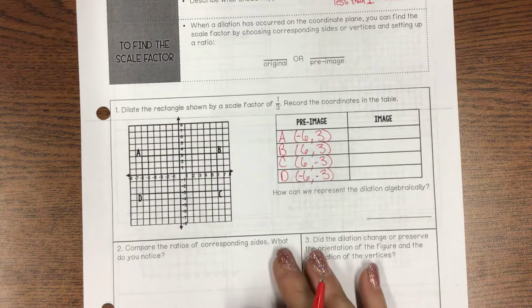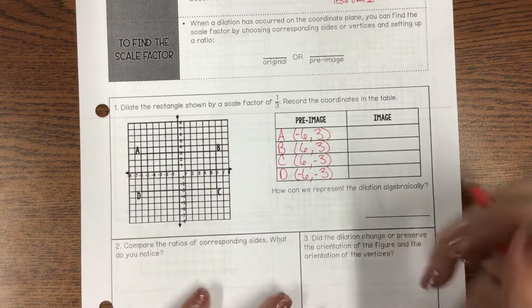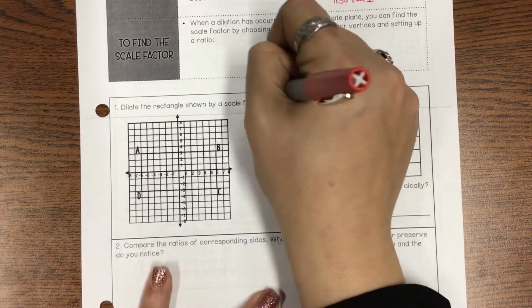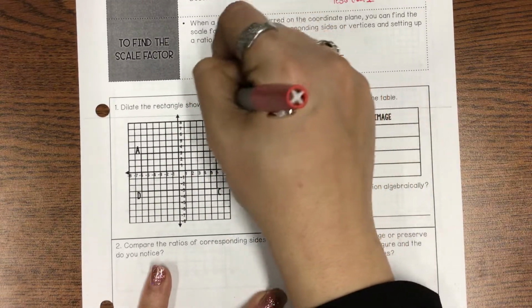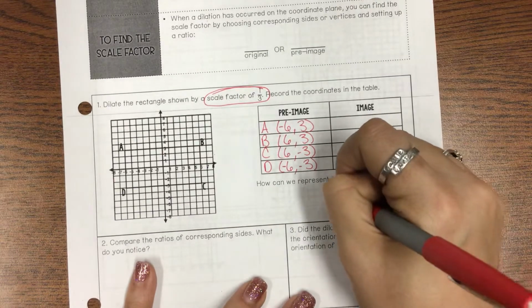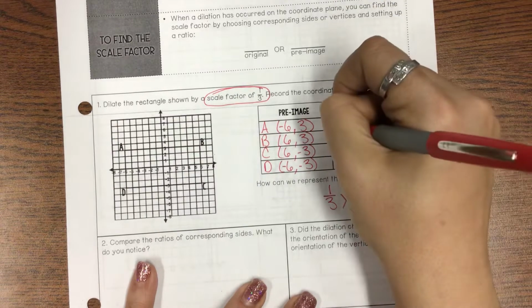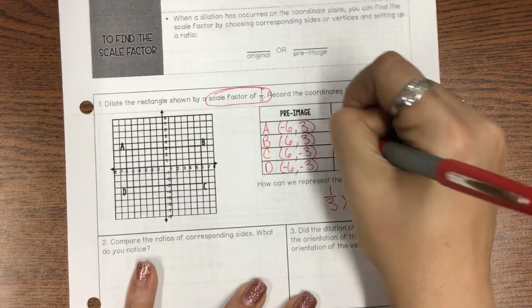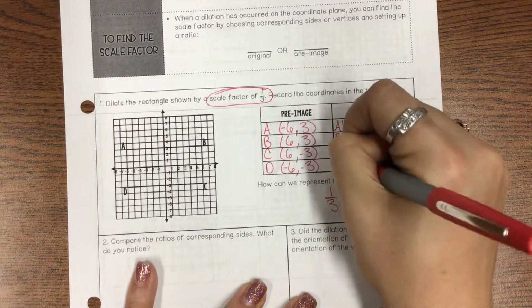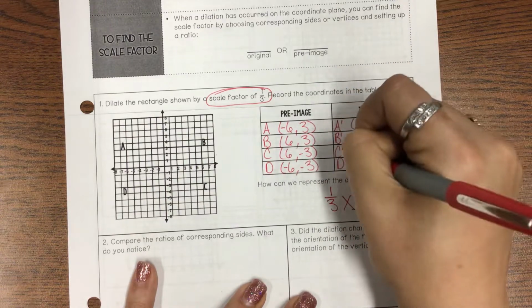So what we're going to do, I'm going to talk about the rule. We're going to take that scale factor of 1/3. We're going to take each x number and multiply it by 1/3. So I'm going to start out doing that. A prime, B prime, C prime, D prime.